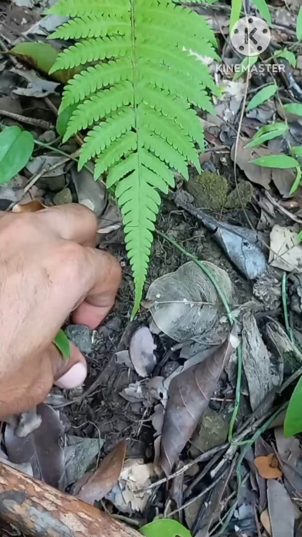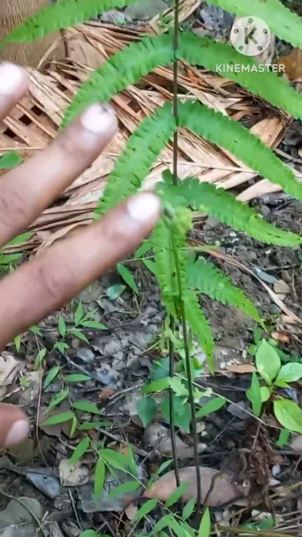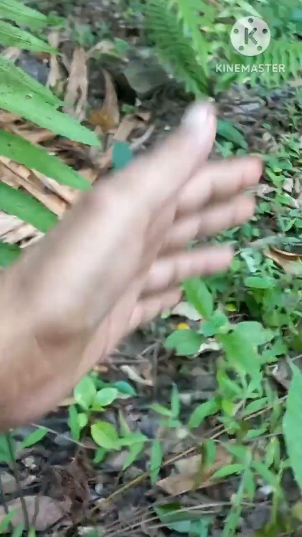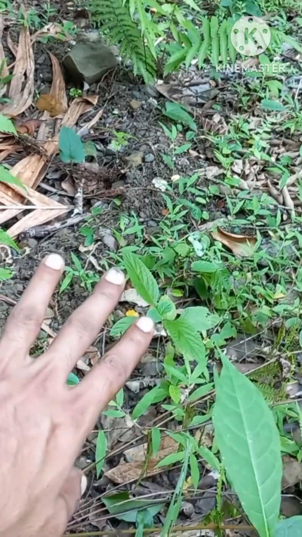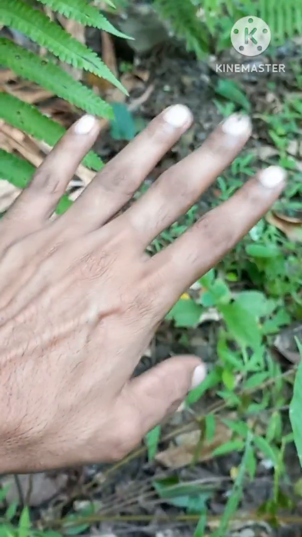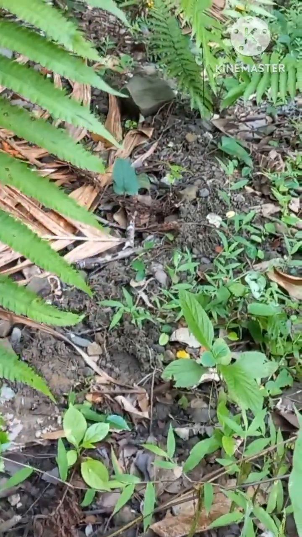Here we can see the nearby ground is very wet. Usually they prefer wet habitats. That's why after maturity they immediately fall on the wet areas. Whenever the spores reach aseptic, suitable conditions, they easily germinate and produce one structure called the prothallus.